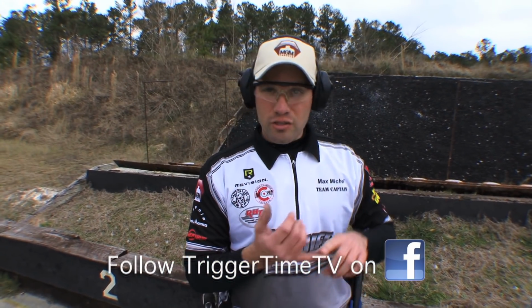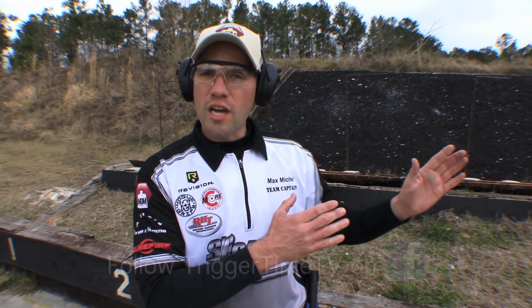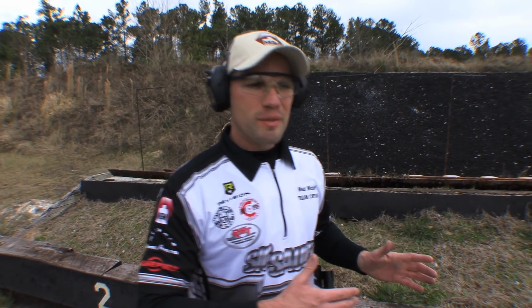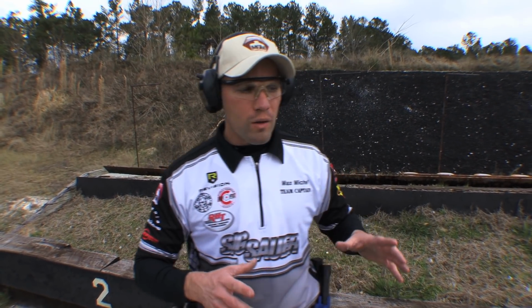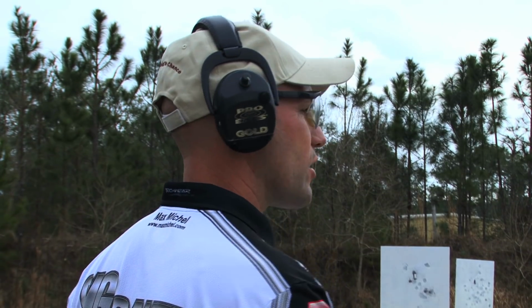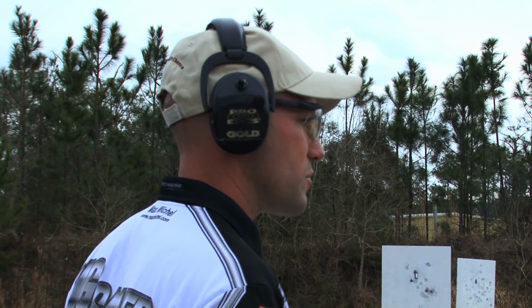Those are transitions, meaning moving the gun from target to target or threat to threat, as well as movements, exiting positions and entering positions. How do we correctly do that? How do we shave off real time? Well, we're going to work on exiting a position and shaving about a half second or more off the clock, and about a half second or more on the entrance as we come into that position as well.